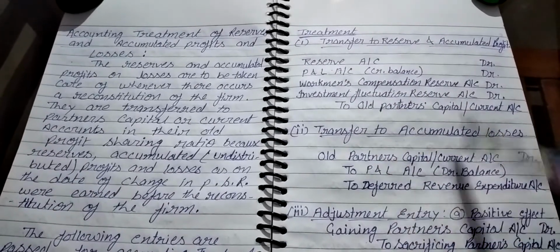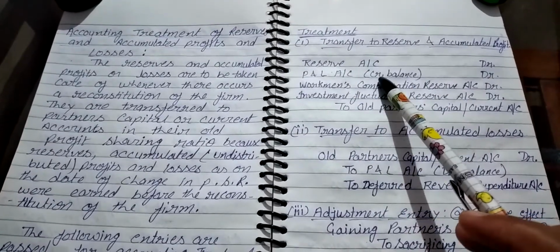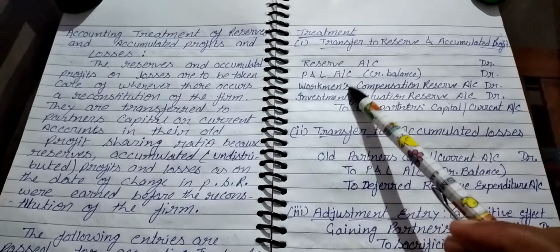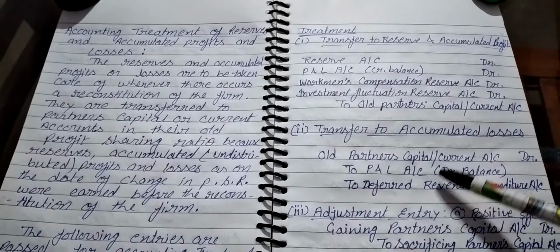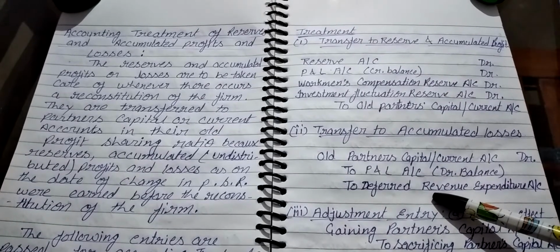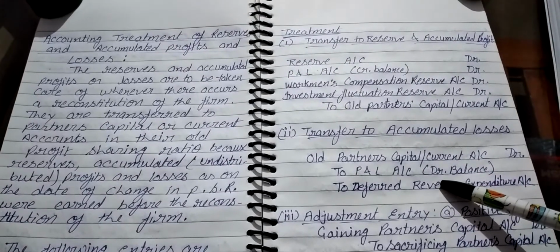These are shown in the balance sheet. All the reserves are liabilities of the business, that's why they are written on the liability side. And these two items, the undistributed losses or accumulated losses, are shown on the asset side of the balance sheet.